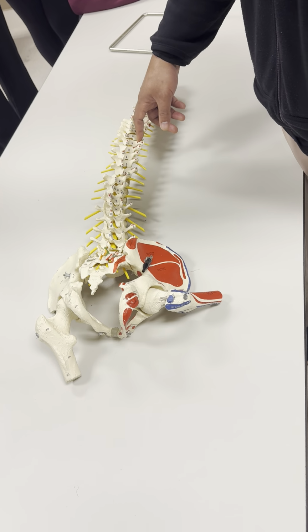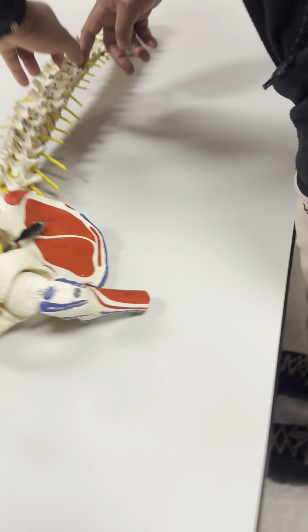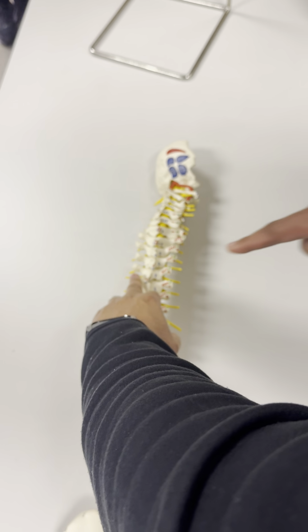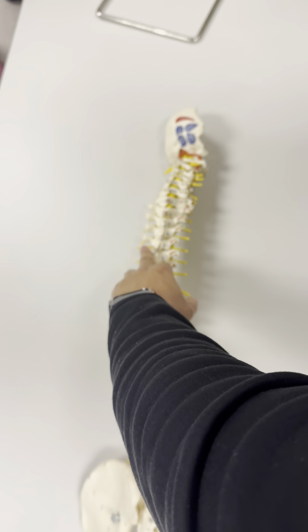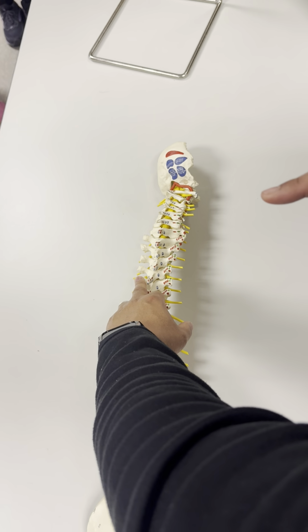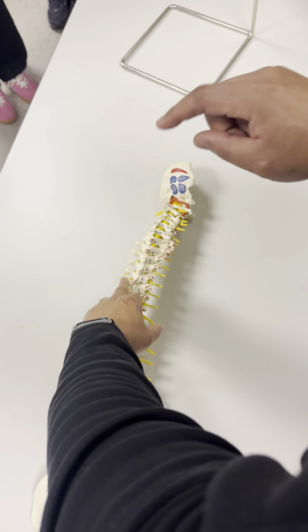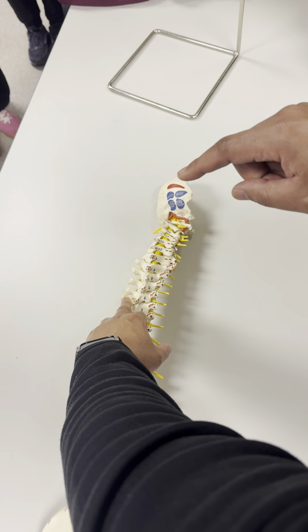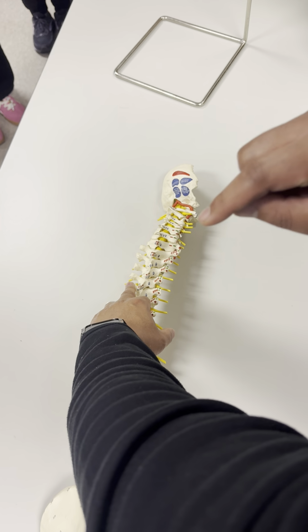So let's give an example. This is T5 on T6. Rule of the lower finger. My middle finger, I want to say this clearly without misverbalizing, is on the left transverse process of T5. I'm going to move T5 on T6.